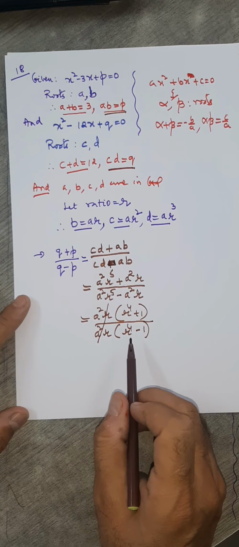We prove that a^n + b^n, b^n + c^n, c^n + d^n are in geometric progression, are in GP. So what you need to do? As we did in the previous AP question, you get the ratio. You find these upon this, and you find these upon this. You should have the same ratio. That means these 3 terms are in geometric progression.